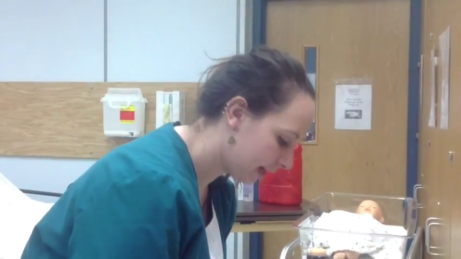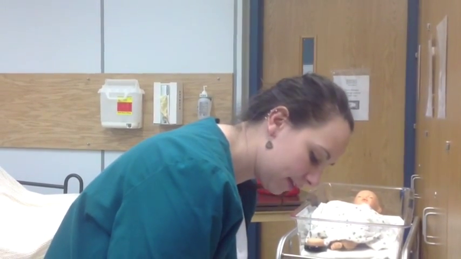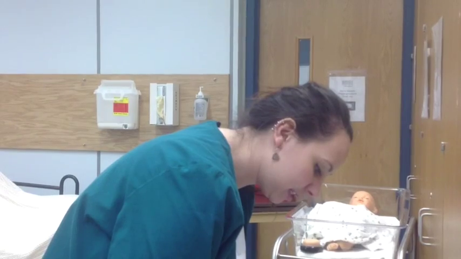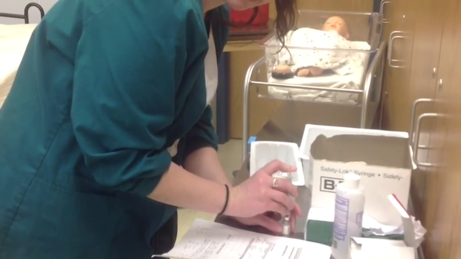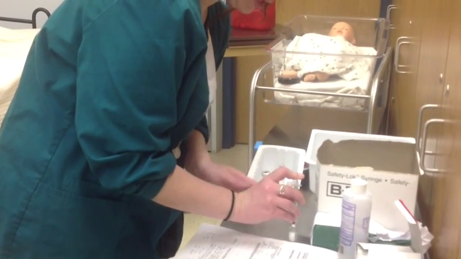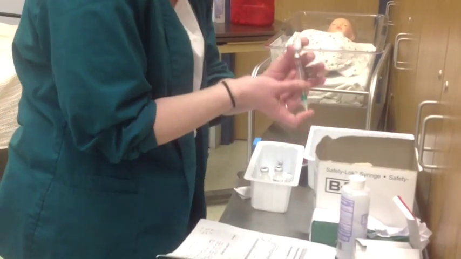I'm going to pull the safety back. I'm going to put it into the vial, face down. I'm going to push the plunger in to inject the air into the vial. Now, you're going to hold the plunger because the air can come back up, and some medications you can't push it back in. So I'm then going to flip it.